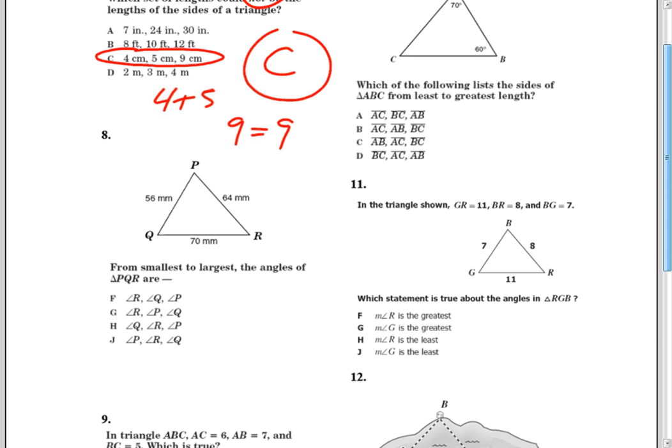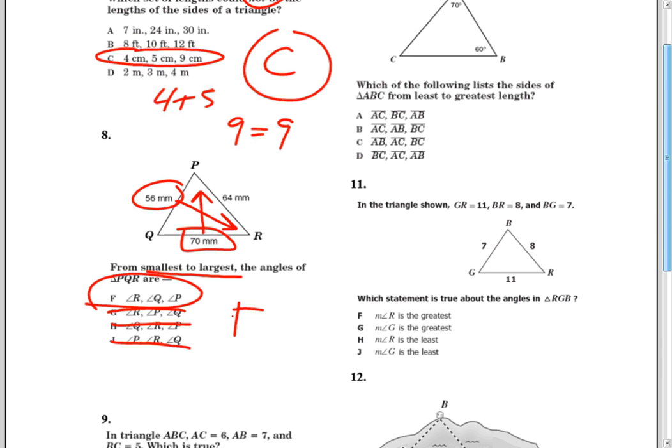Number 8 is a straightforward one. Small to large. Small opposite small. Big opposite big. The choice is F. Be careful. On the test, on the quiz, you might see large to small. Pay attention to directions.